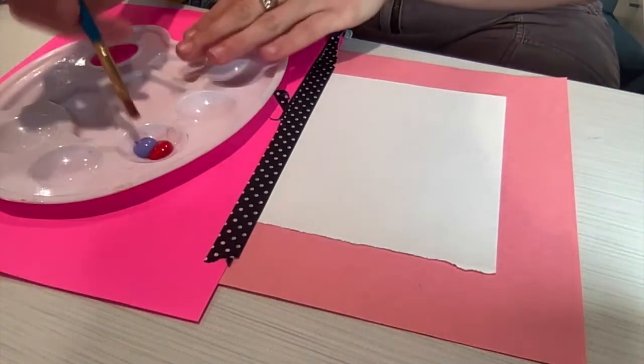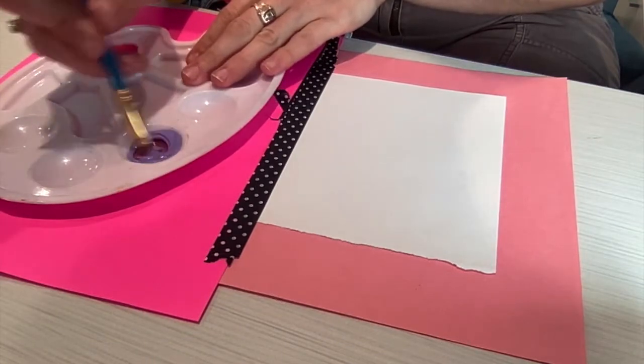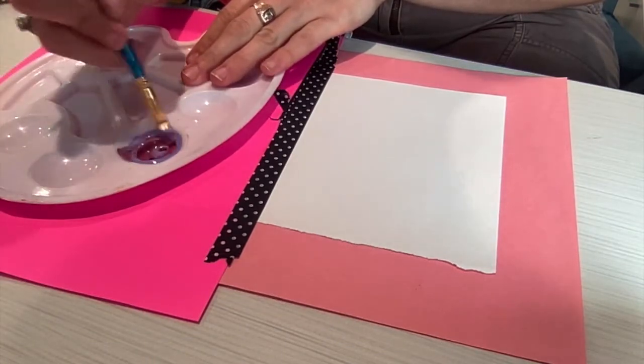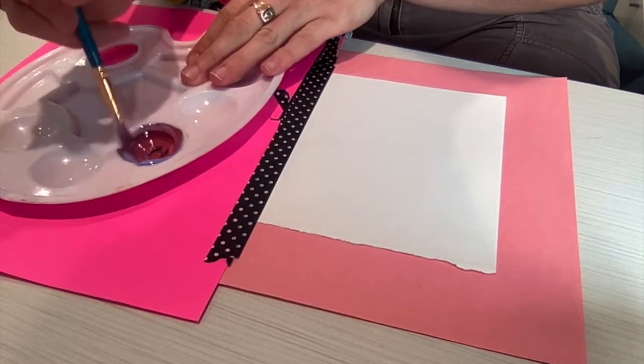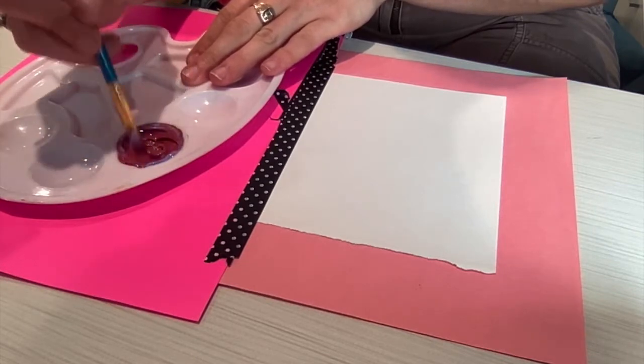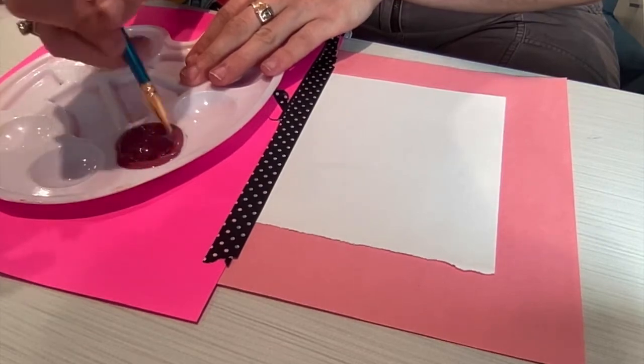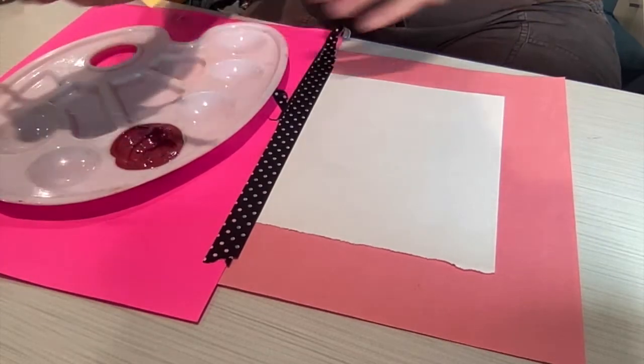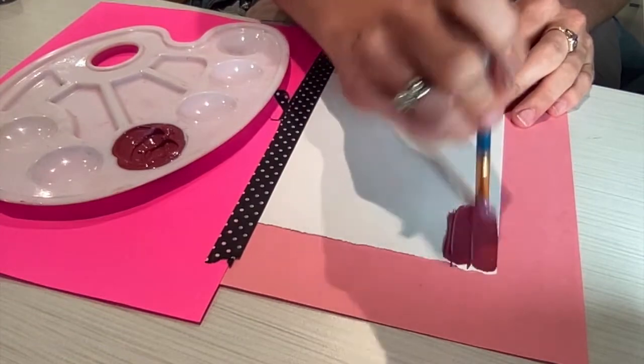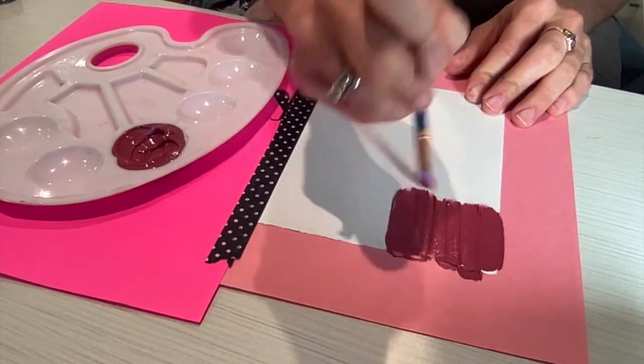Right, I've got my two colors and I'm right now going to make a unique color. This is kind of like a mauvey rose color. And I'm simply just going to cover this whole side in this color.